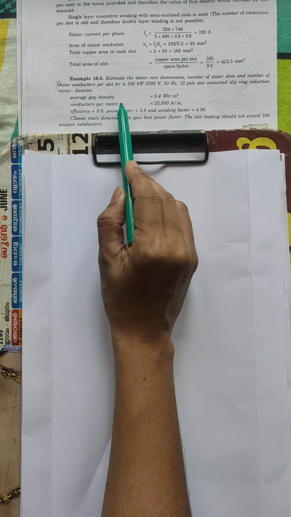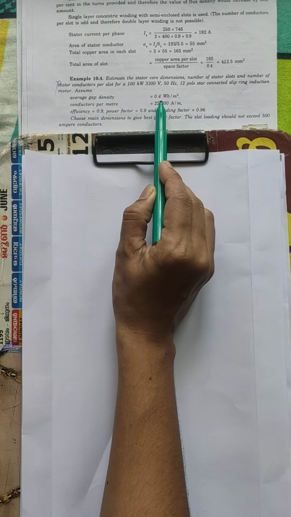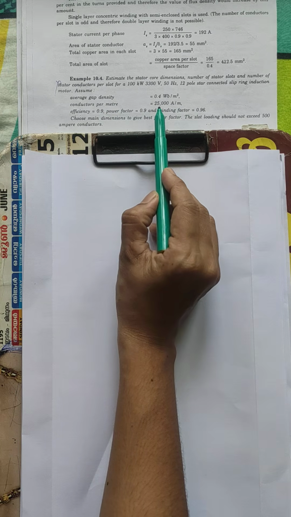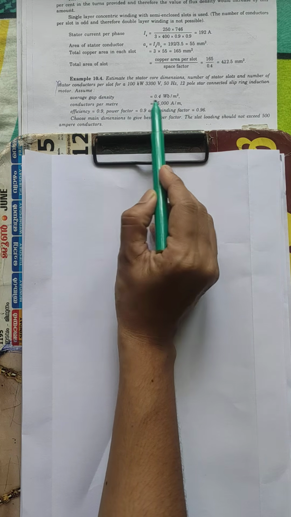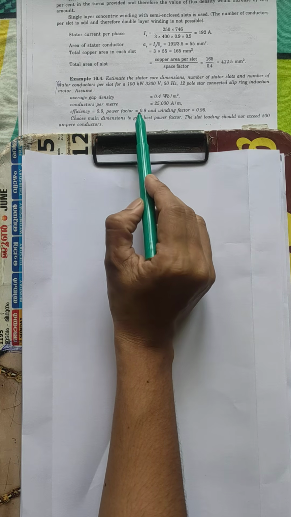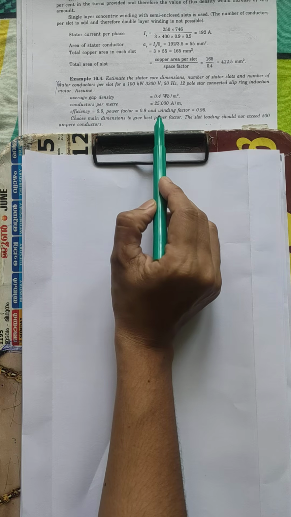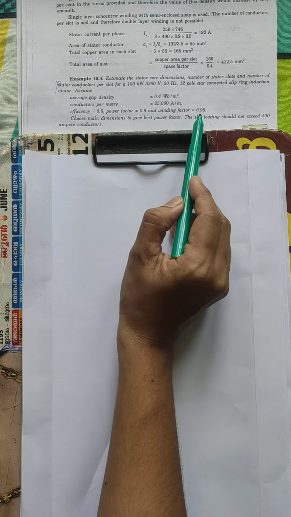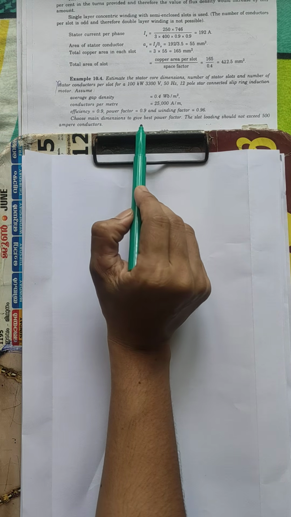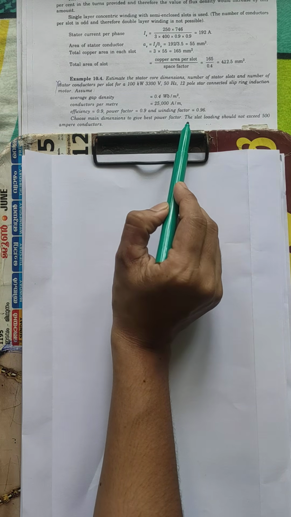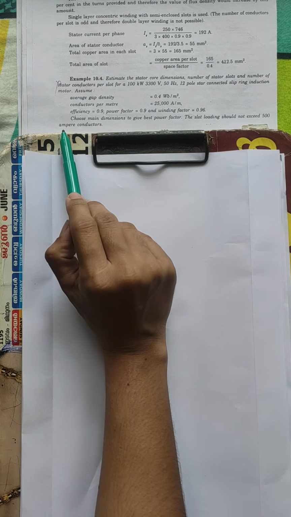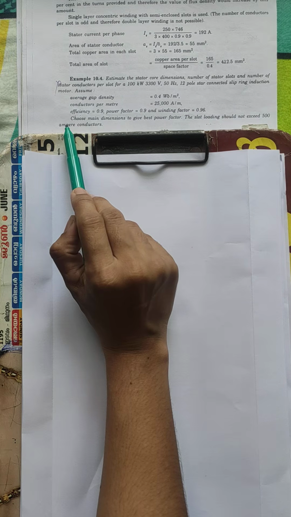Assume average gap density is equal to 0.4 Weber per meter square. Conductors per meter is equal to 25,000 ampere per meter. Efficiency equal to 0.9. Power factor is equal to 0.9 and winding factor is equal to 0.96. Choose the main dimensions to give best power factor. Also, the slot loading should not exceed 500 ampere conductors.